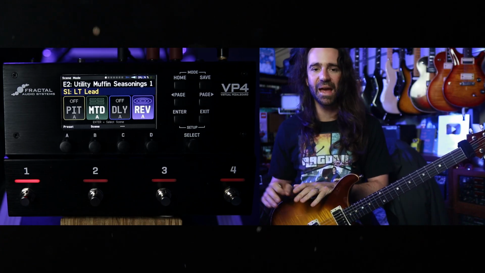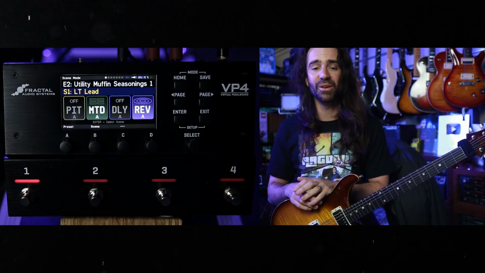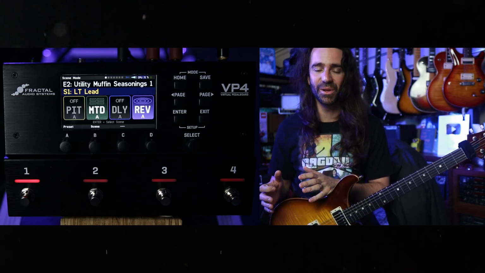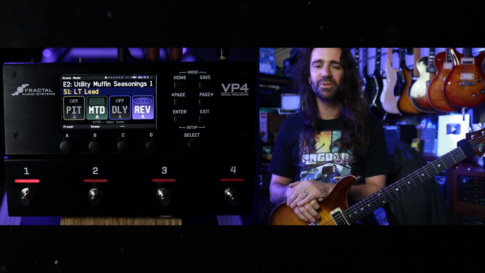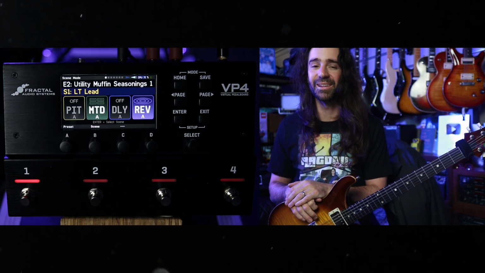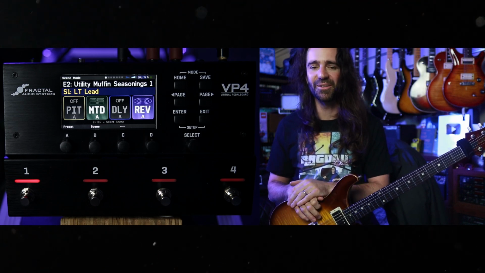We're going to get into how to use the VP4, then I'll give you a bunch of sounds that I'm really enjoying on this. But for now, feels like a good time to start out with a greasy little jam using some of the effects in the VP4. Let's go.